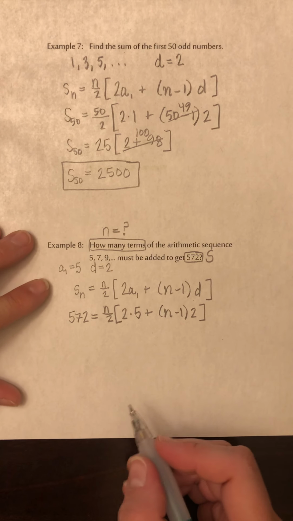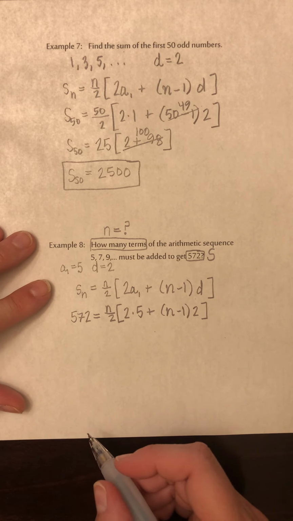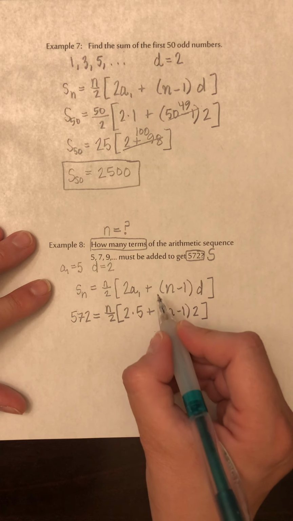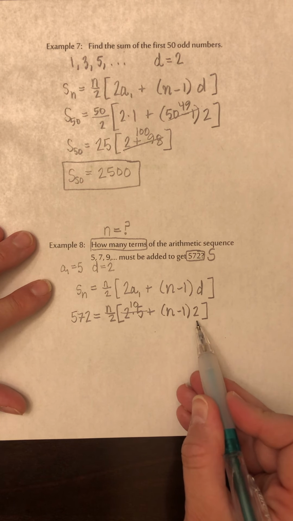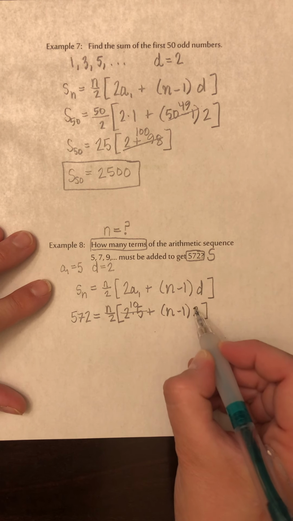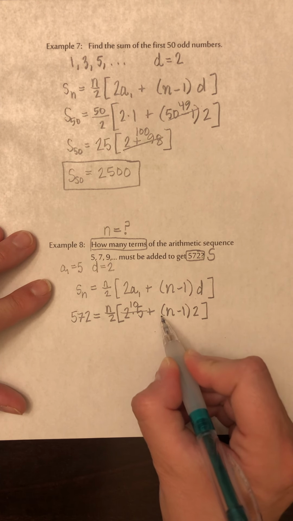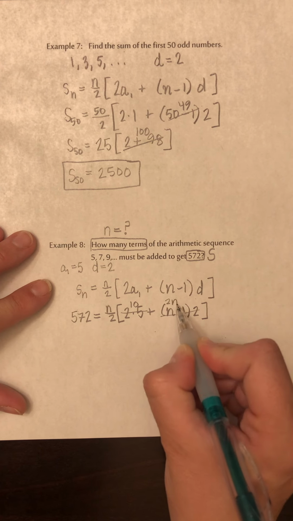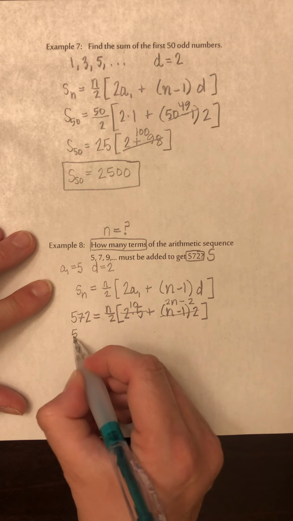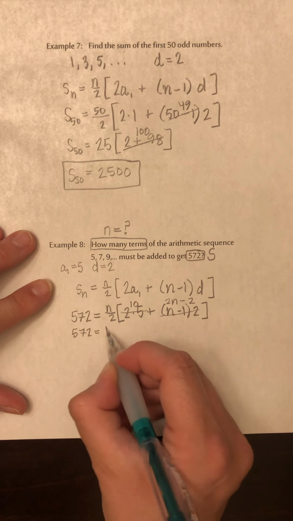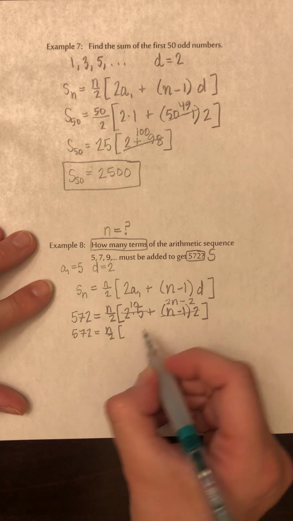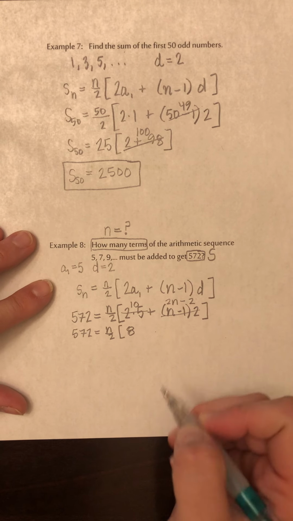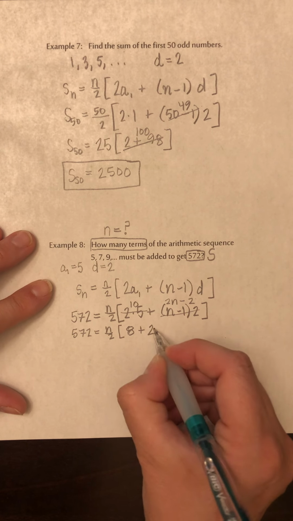So let's take a look at what's going on inside of the brackets. Obviously, 2 times 5 is 10. And then over here, I have to take the 2 and distribute it, right, to the n minus 1, which is going to turn that into 2n minus 2. So it looks like I can combine the 10 and the 2 together. So I'm going to have 8 plus 2n.